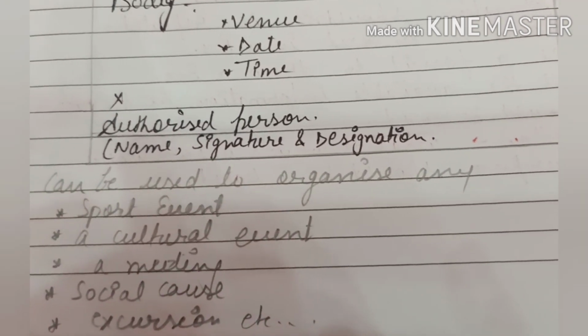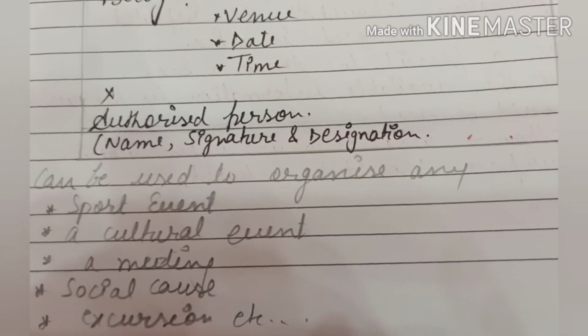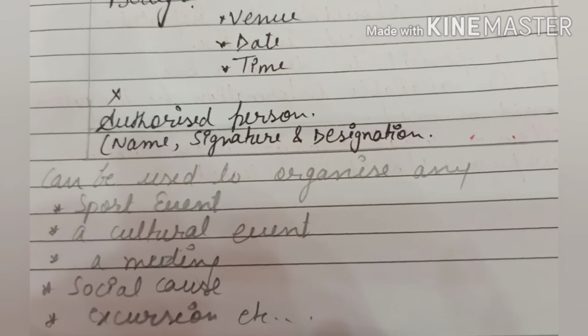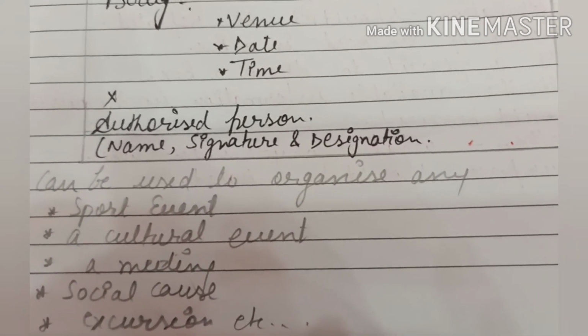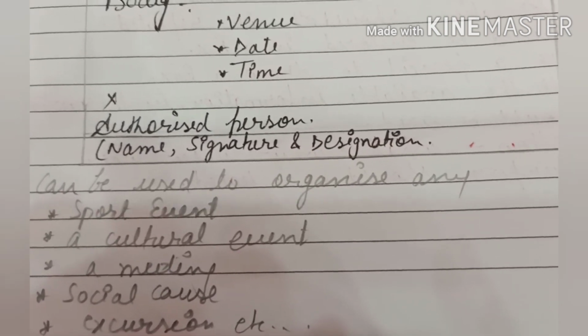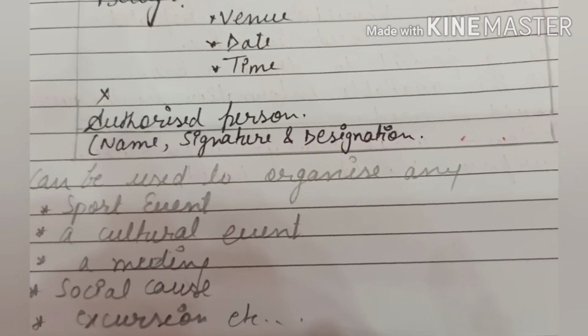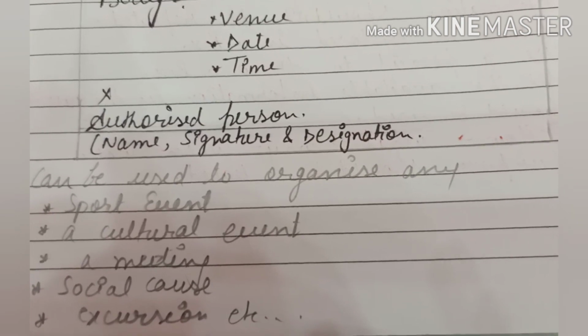As you can see, it can be used to organize any sport event, a cultural event, a meeting, a social cause, an excursion. That means a notice can be used everywhere, in a school, in an organization, in an office, in a society, or anywhere where we want to organize any purpose, any cause, any event.